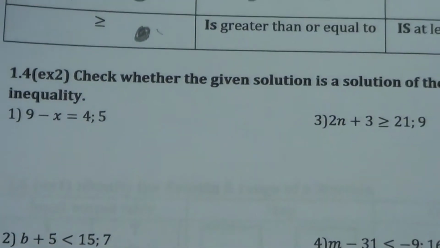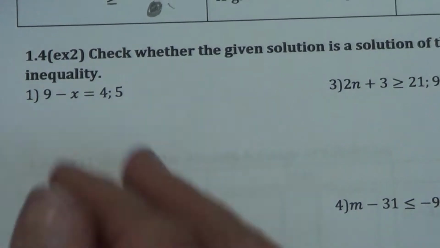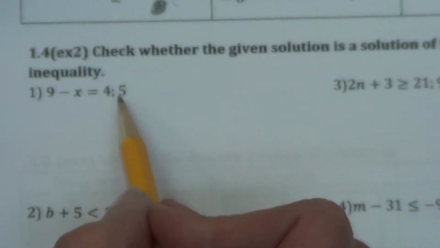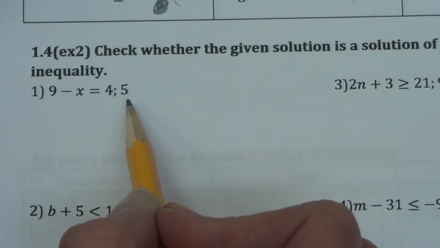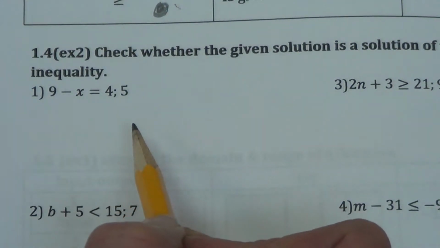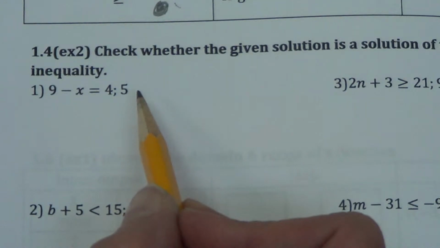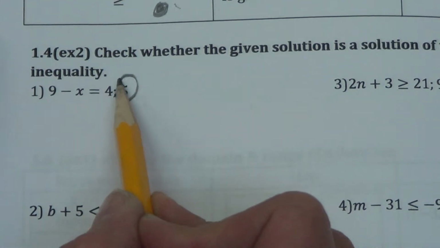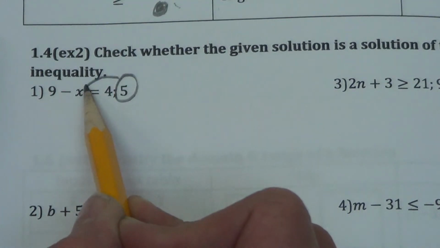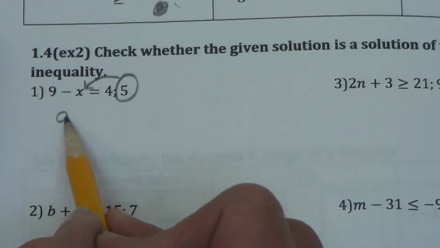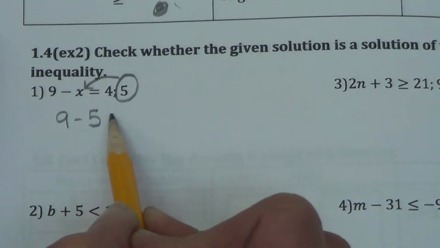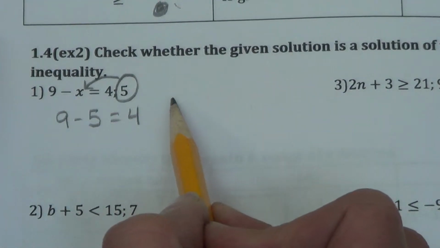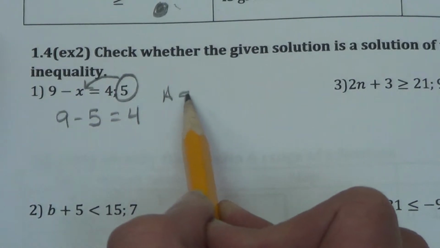Okay, let's go down and solve these problems here. Check whether the given solution is a solution of the equation or inequality. I am not asking whether they are equations or inequalities. I'm asking if the solution works or not. So take this 5 that's after the semicolon and plug it in for the x. 9 minus 5 equals 4. That is true, so yes, that is a solution. So you just write a solution.